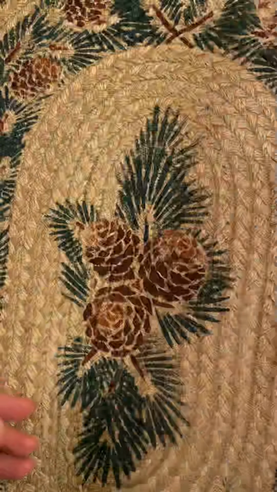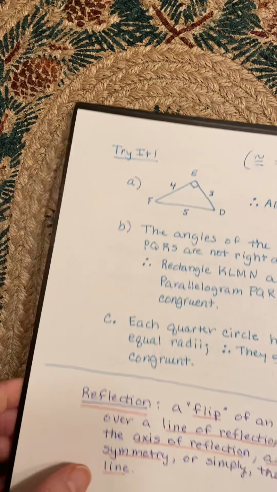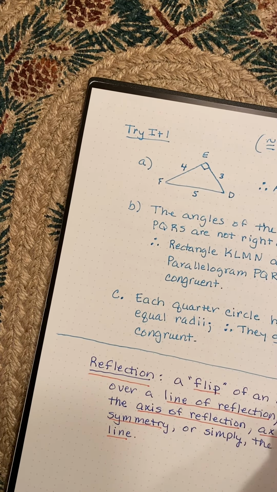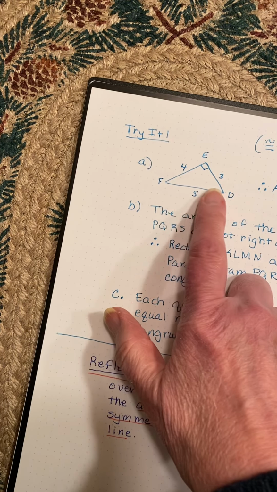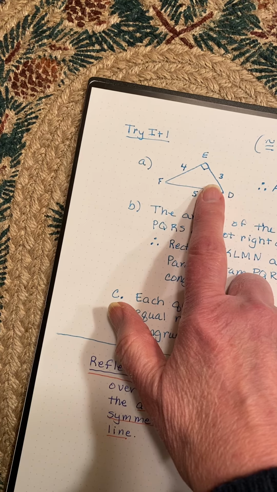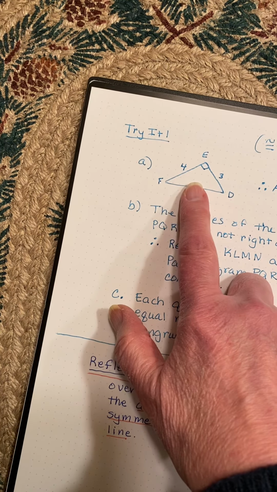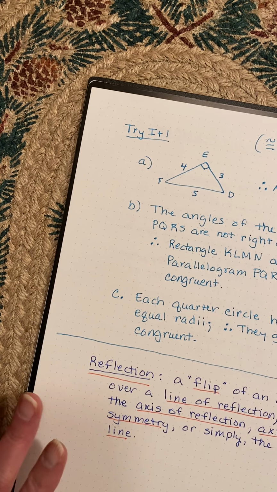So try it 1. If you look at the two triangles in A, we would say that they are congruent because of this. What I did is I reconfigured the second triangle and reorientated it to mirror or mimic the first one.